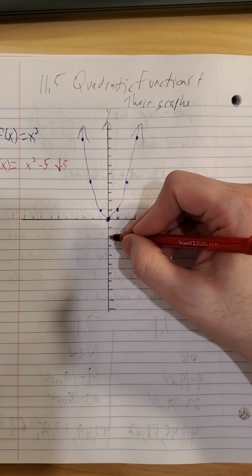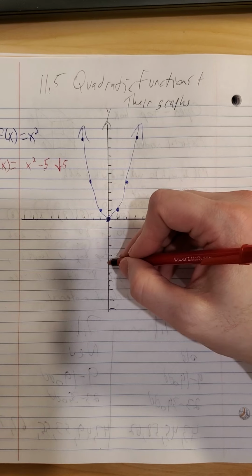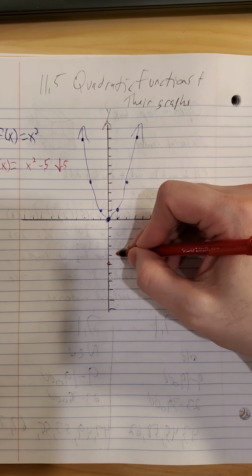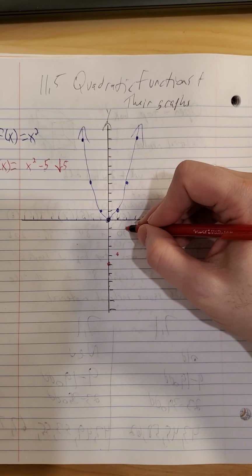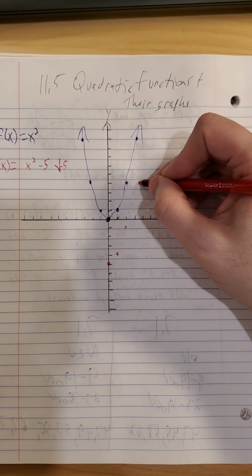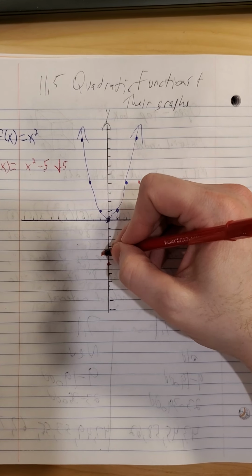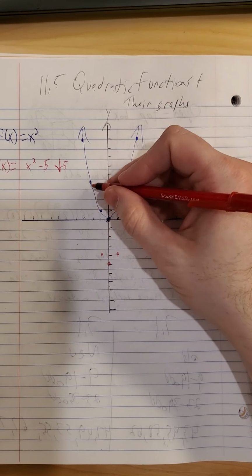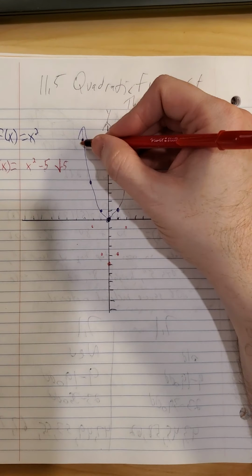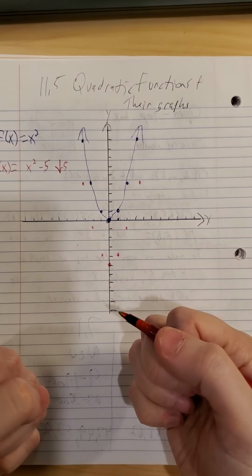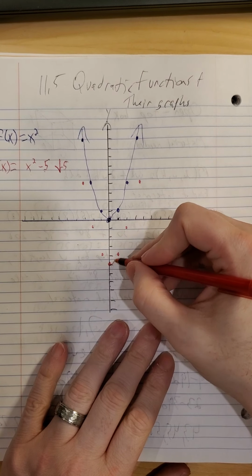So here we're down 1, 2, 3, 4, and 5. And down 5, down 5, and down 5. And these points across the way would all be down 5 units as well. So it's as if we picked up the blue graph, didn't change the shape at all, just slid it down 5 units.